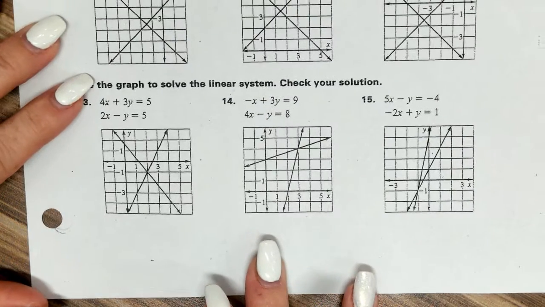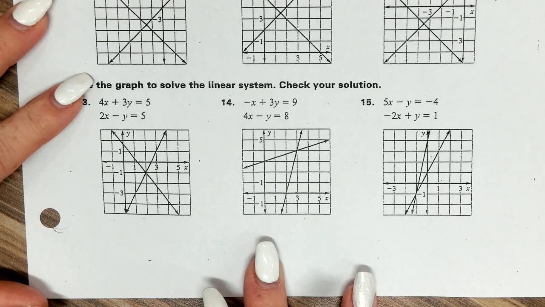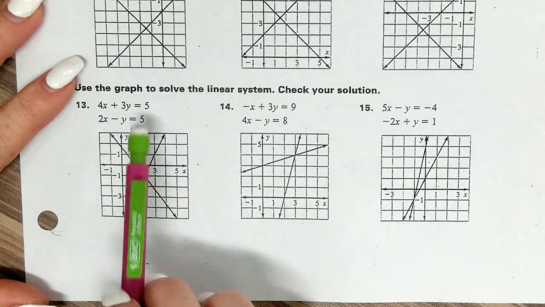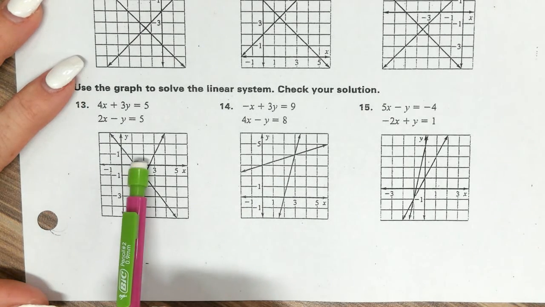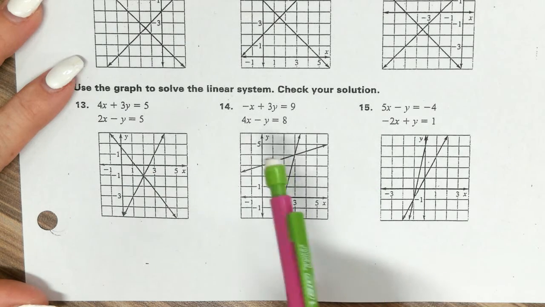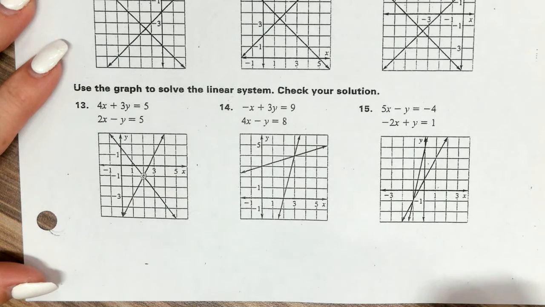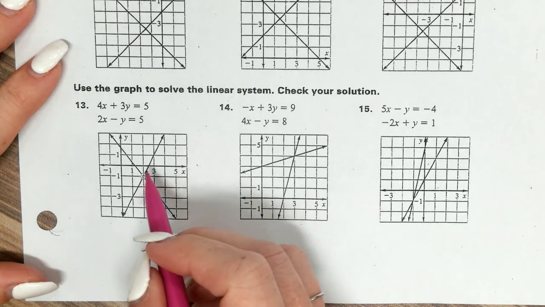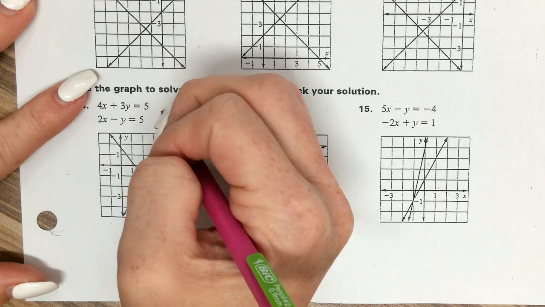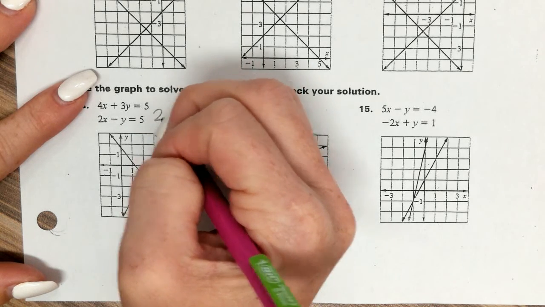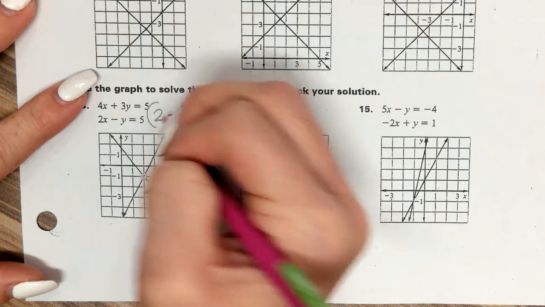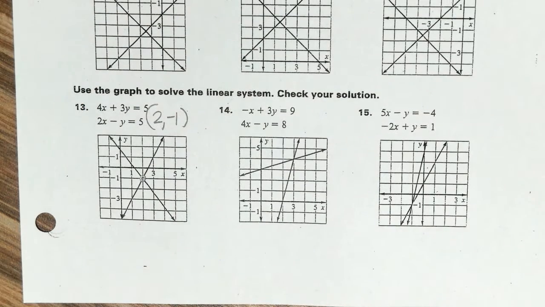At the bottom, use the graph to solve the linear system. Oh, they want the actual answer. So a coordinate. That's all they want. Look, number 13, this is the graph. Here's the answer. What would you write as your answer? That's your answer. 2, negative 1. Those are the easiest ones because they give you the answer.